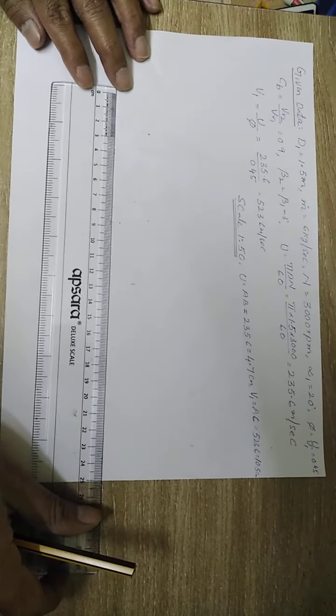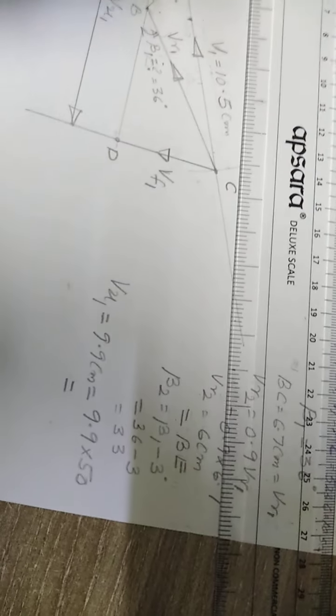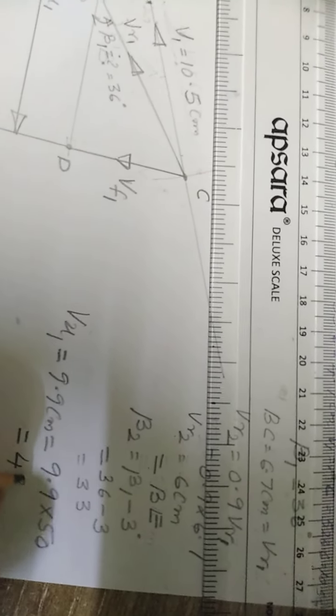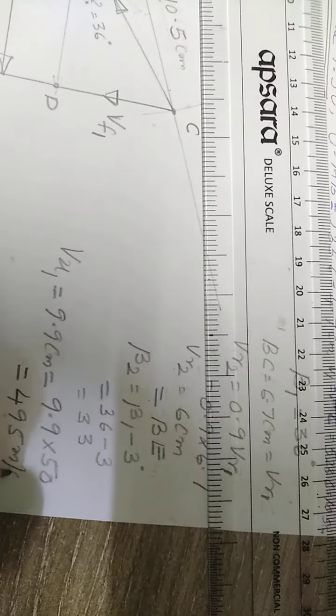It is almost 10 centimeters. What is it? 9.9 centimeters. But 1 centimeter is equal to how much? 50 meters per second. So 9.9 into 50, you have to calculate. 9.9 into 50, you are getting 495 meters per second.